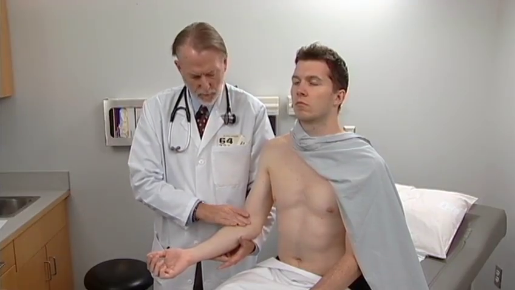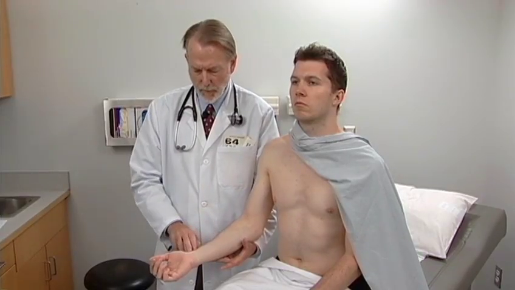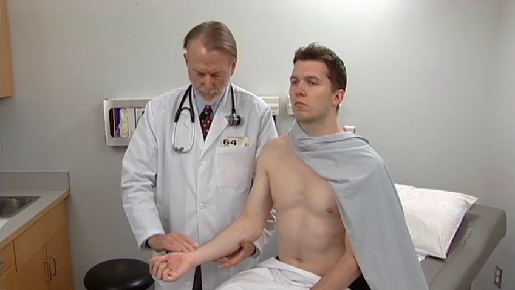And distal to the antecubital fossa, the brachial artery divides into both the ulnar and the radial artery, which should be easily palpable at the wrist.